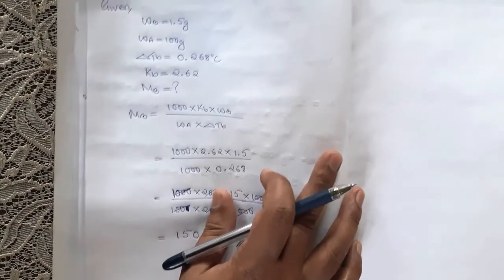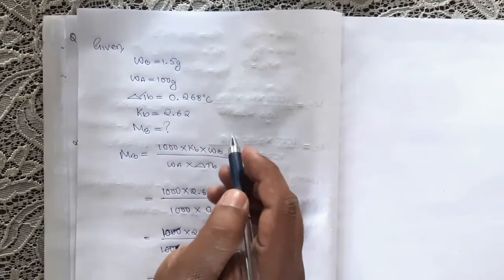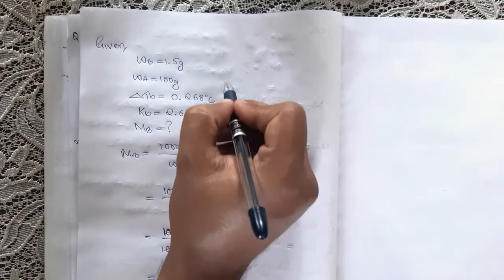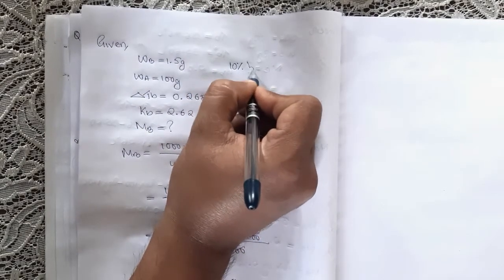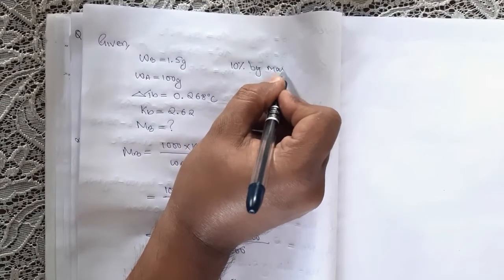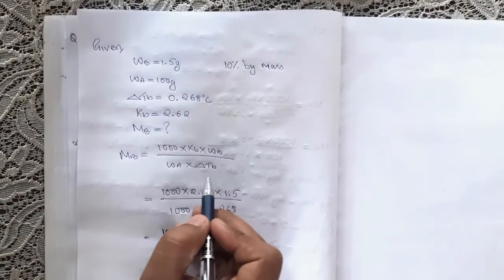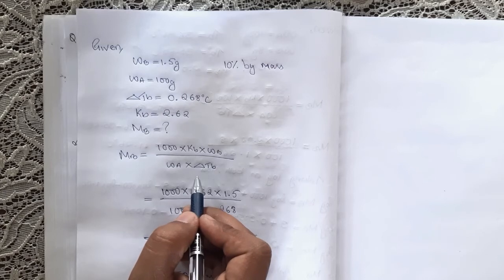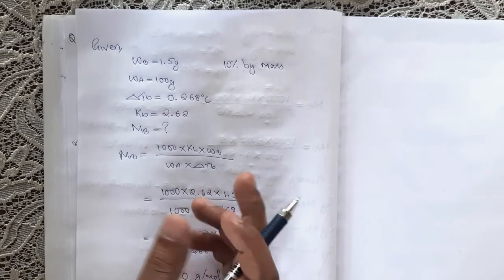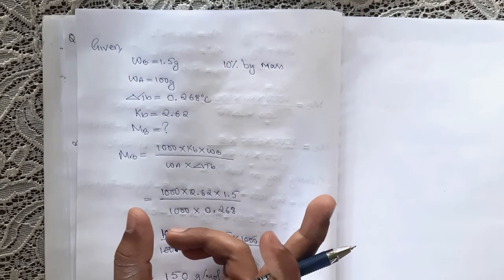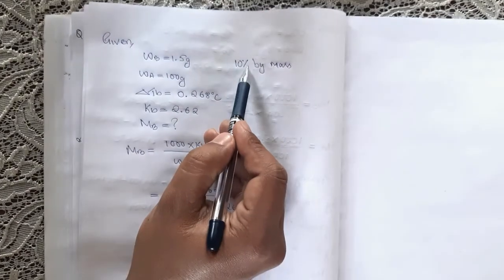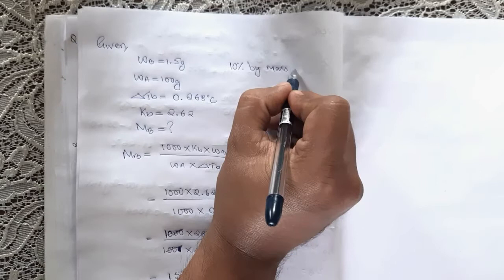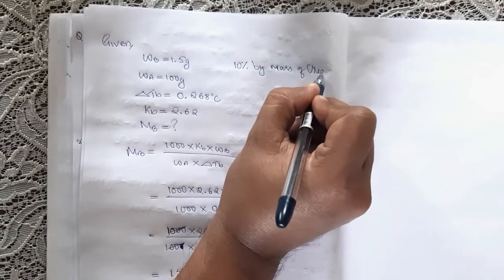Just remember, in the questions there are some questions which I didn't solve. In some questions you may see 10%. Whenever we take 100%, 100% is the fullest. So 100% out of 100%, let's say out here 10% by mass of urea.